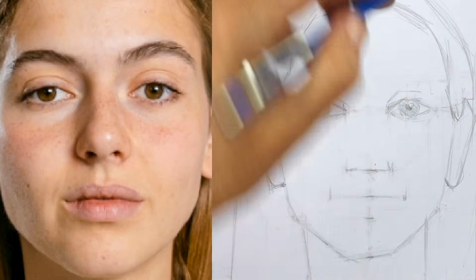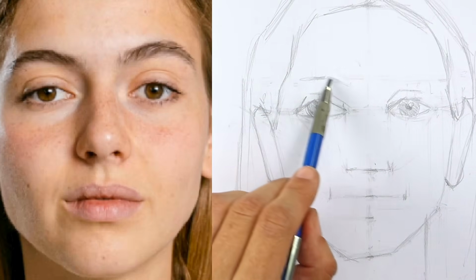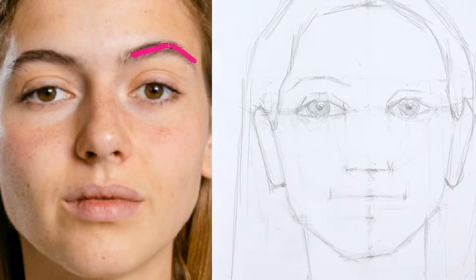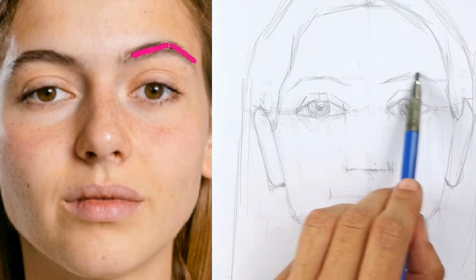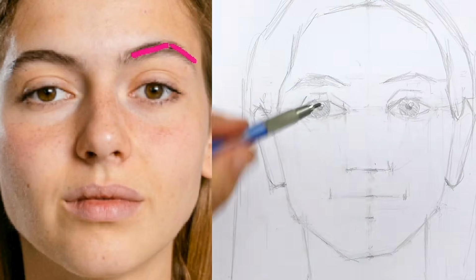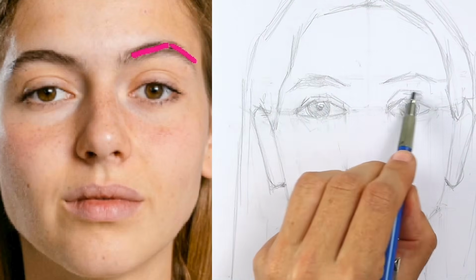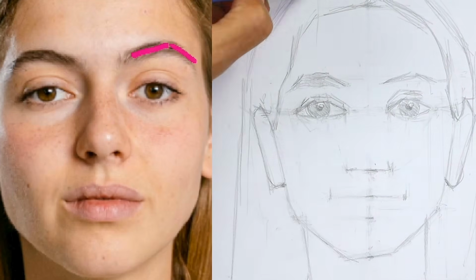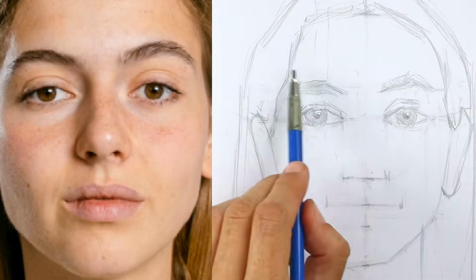Find your eyebrow line and put in the shapes of the eyebrows. You might think of the eyebrow as a curve, but can you see the difference between each eyebrow and how they have some straight areas in them? On the left, the eyebrow has 3 angles, and the right eyebrow has 2 main angles.